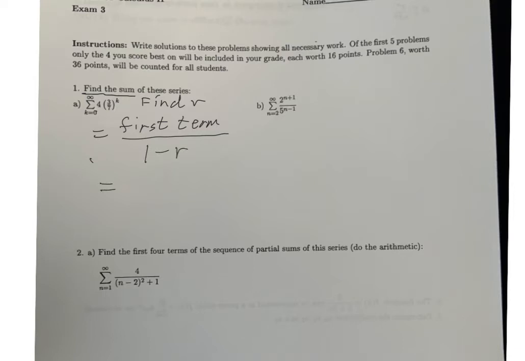To find the first term, we look at where the index starts, at 0 here. So just plugging in 0, I get 4. The R value is 3/7. And I believe that simplifies to 7.